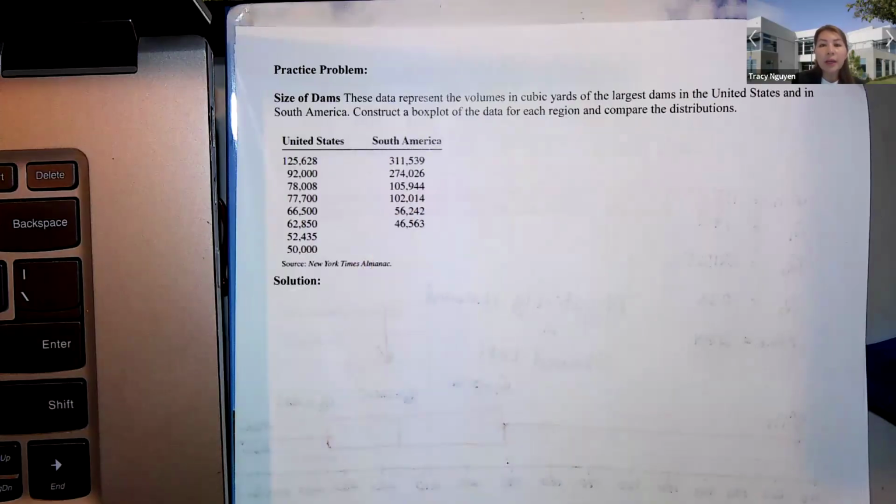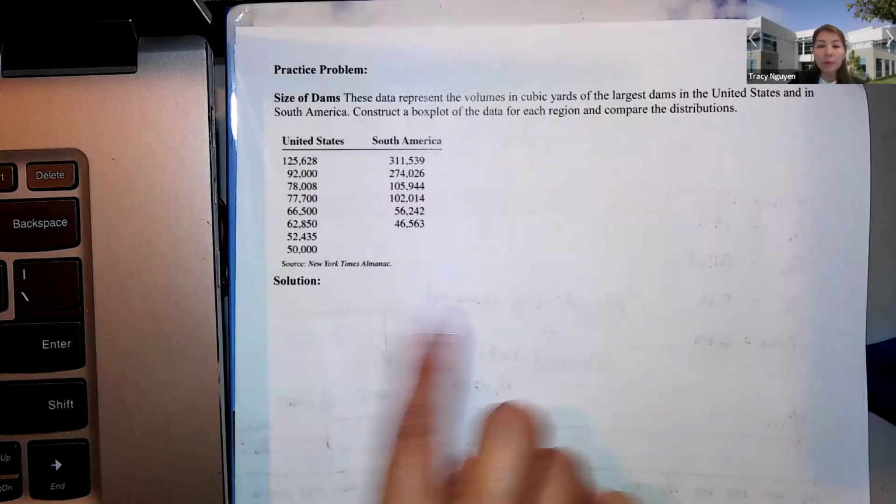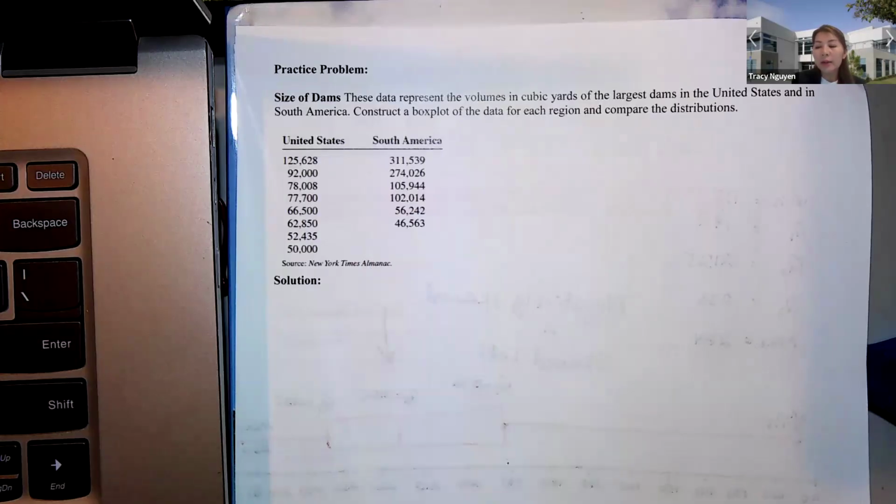So please keep in mind that you don't lump it all together, because if you see a problem like this, meaning that you have two sets of data, then we're going to work on one set of data at a time. All right. So let me open up our homework for section 3.4. Yes, 3.4 is very, very short once you know what to do from section 3.3 already.